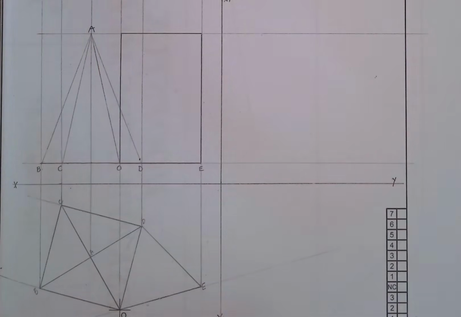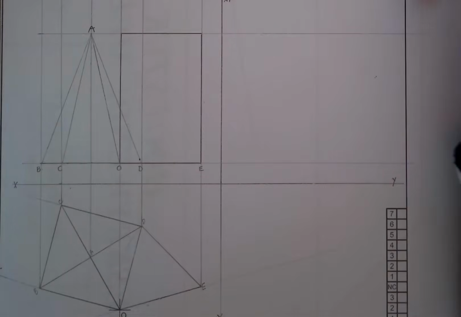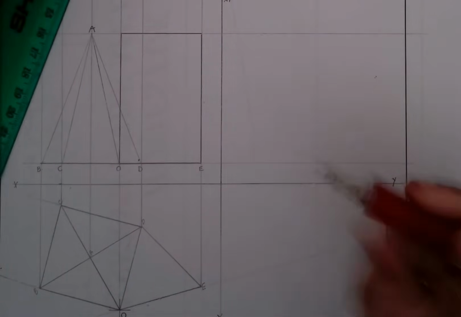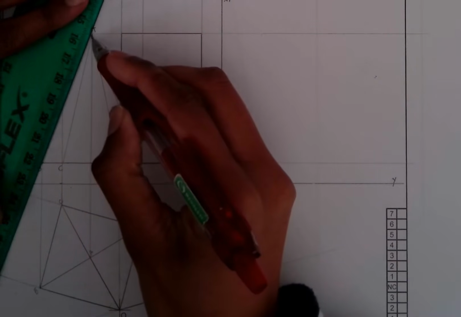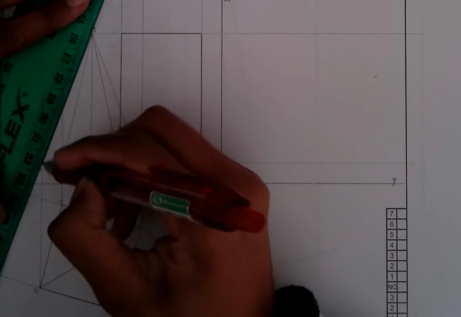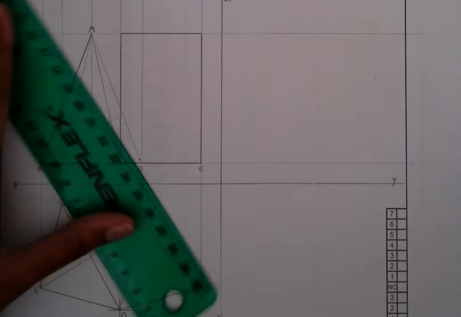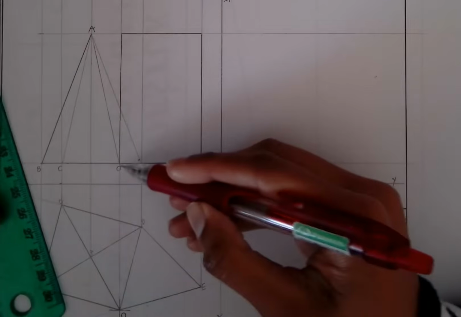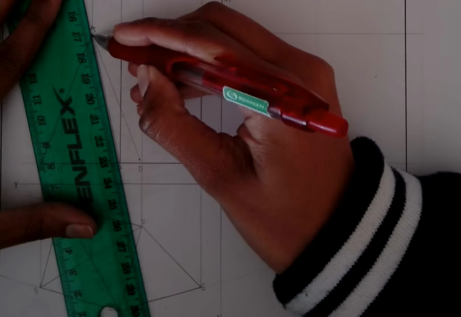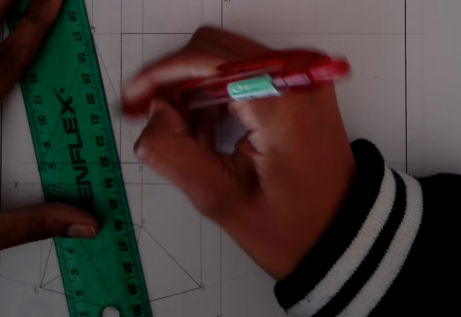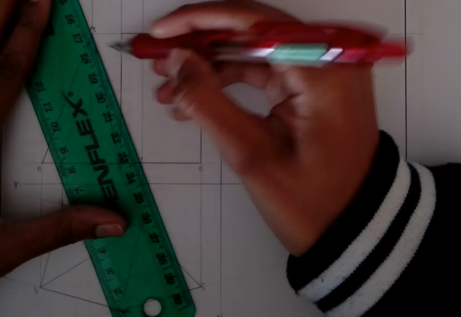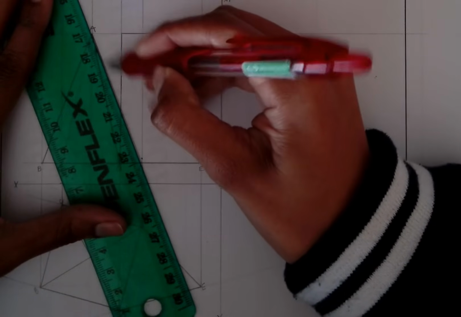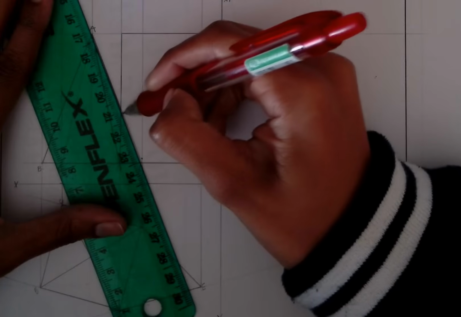Once you are done, you're basically copying what you're given at the top. You outline line BA, you outline line OA, and then you're just going to outline DA all the way up until here.